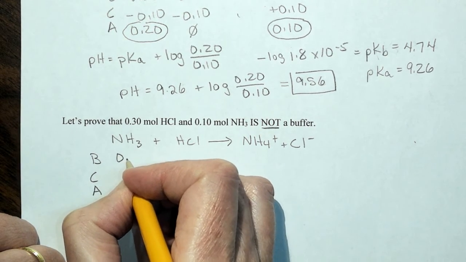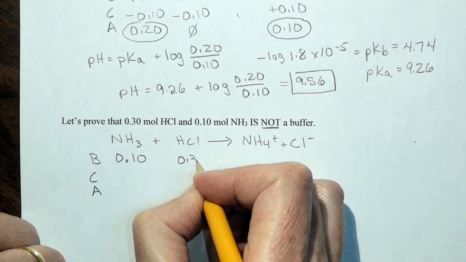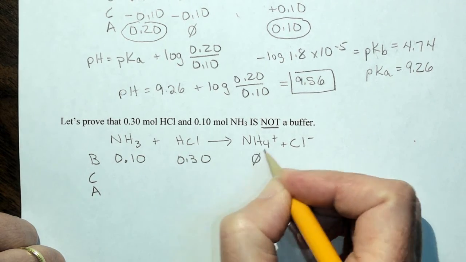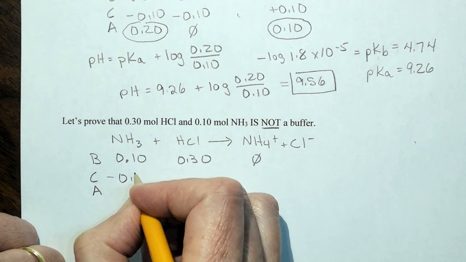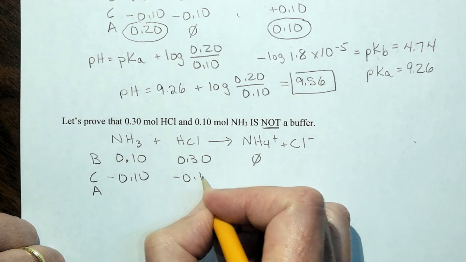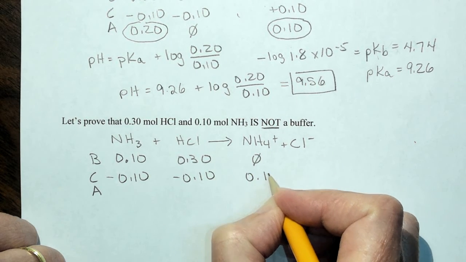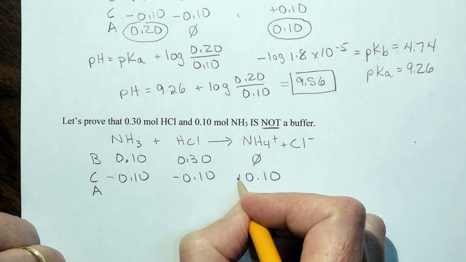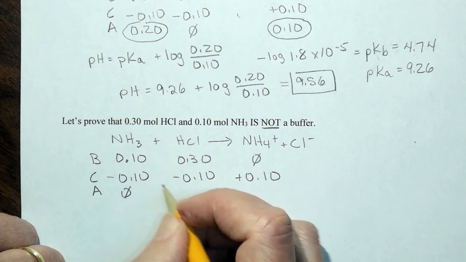The ammonia is 0.10, hydrochloric acid 0.30, nothing to begin with. Now our ammonia is our limiting reagent. So we're going to be subtracting 0.10, and our final concentrations are no ammonia is left.